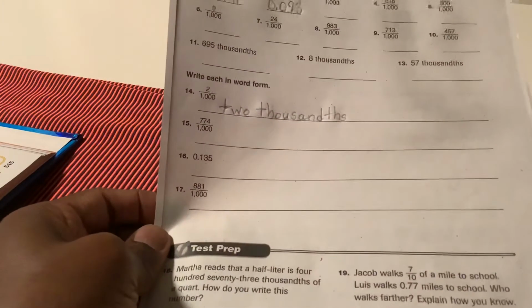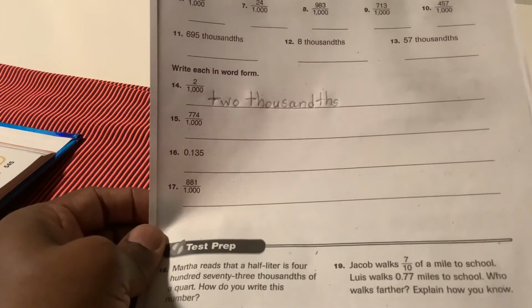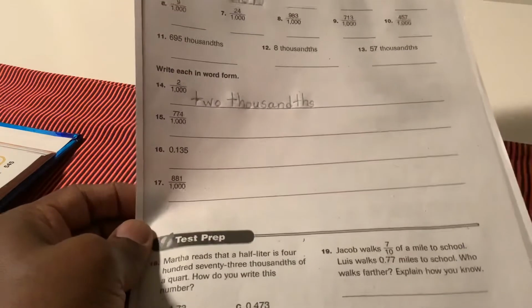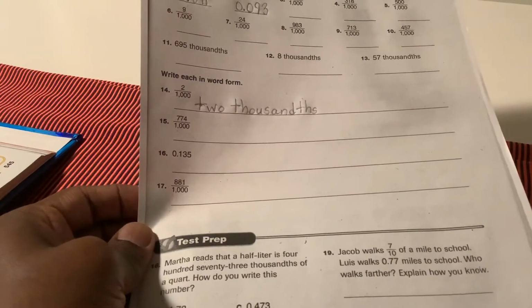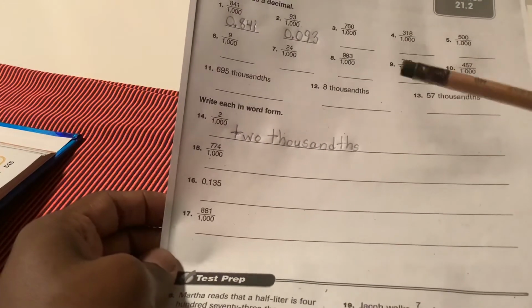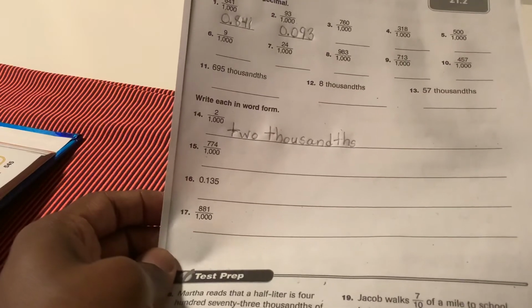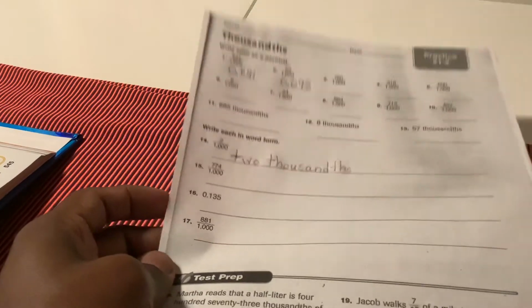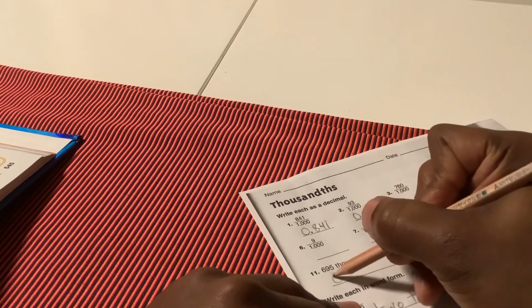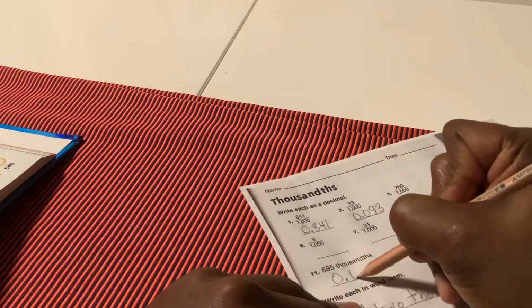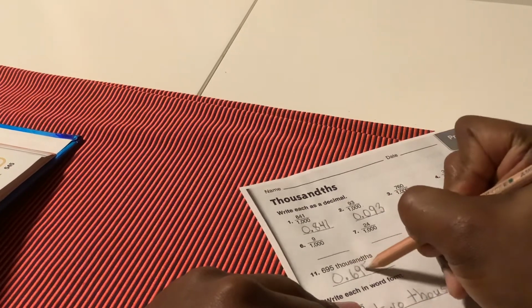So please do that for all of the rest of them. This is good practice for you. I'll show you one more example here. Let's look at number 11. 695 thousandths. So again, writing that as a decimal, 0.695.